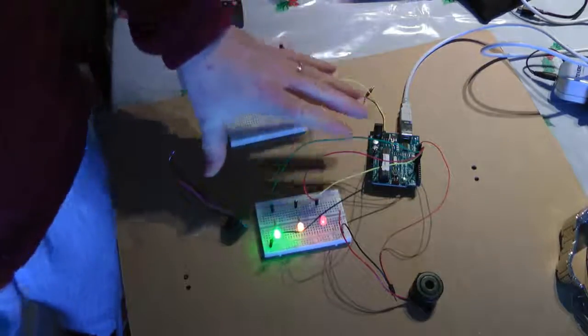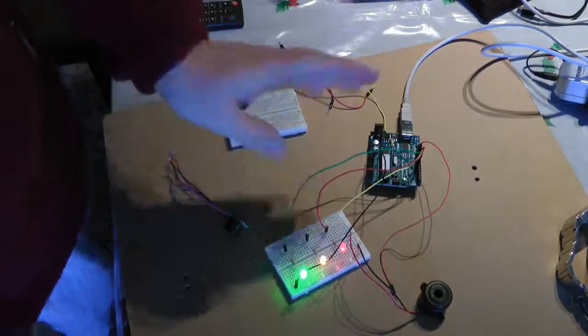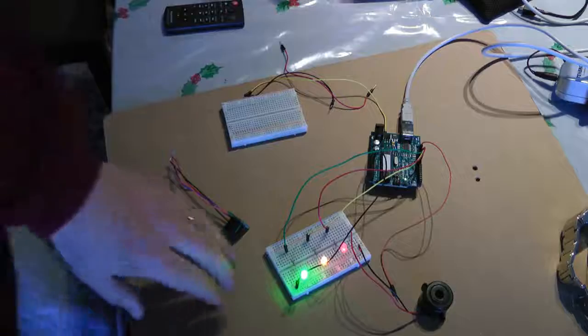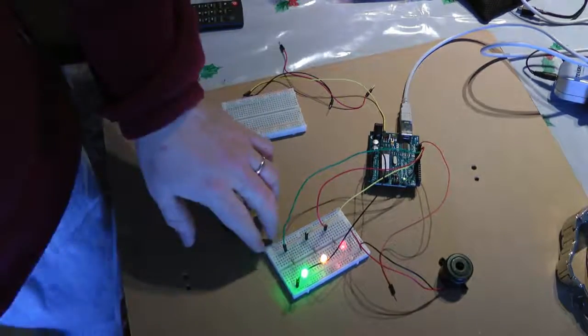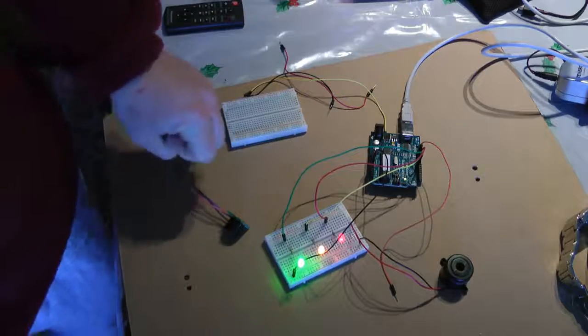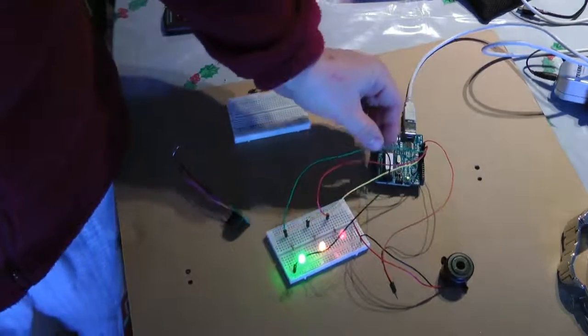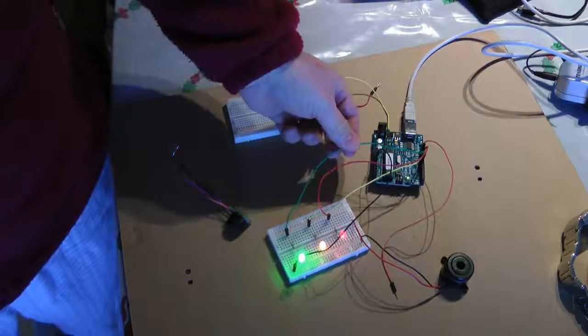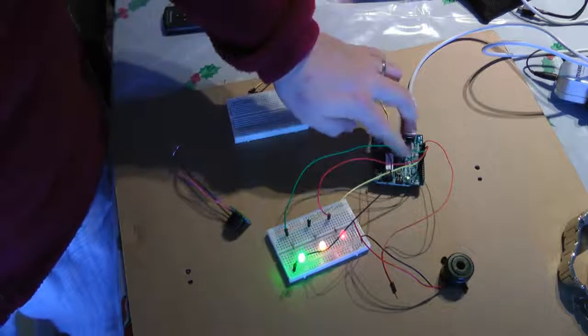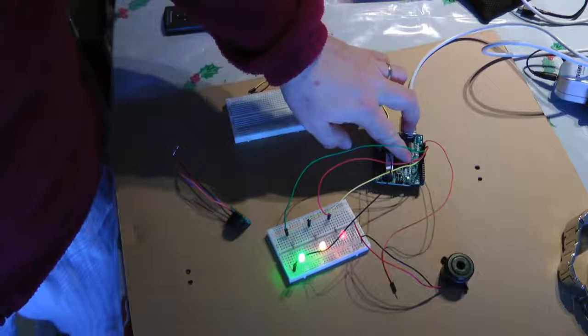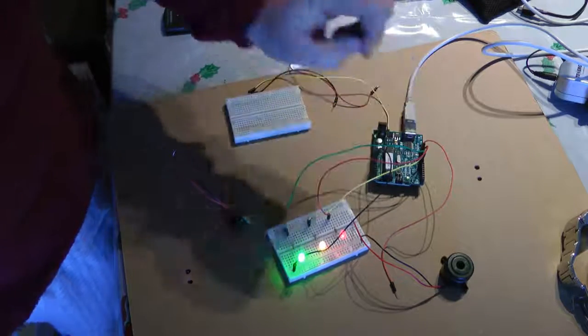Now our setup on our output is the same as our last video, which I hope you watched. But if you didn't, let me run you through it. Basically what we have is a green wire, a yellow wire, and a red wire hooked into pins 9, 10, and 11.